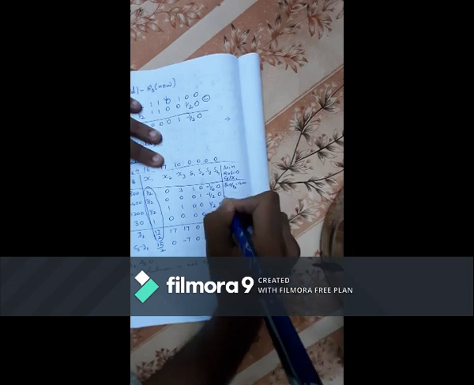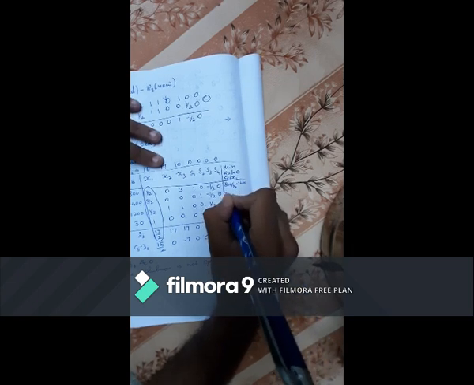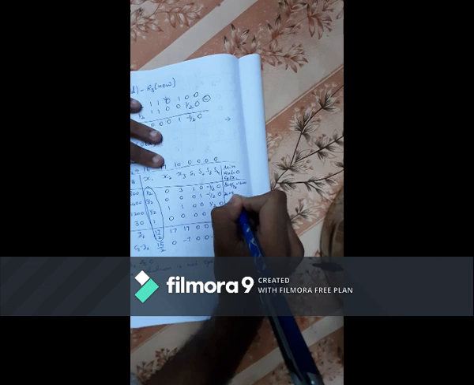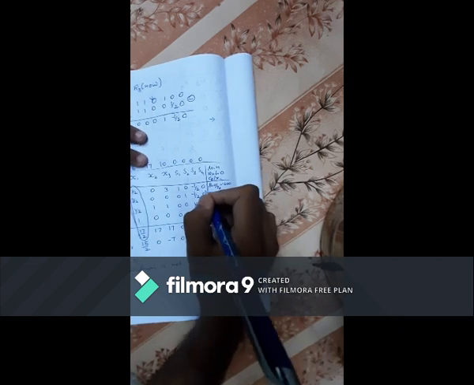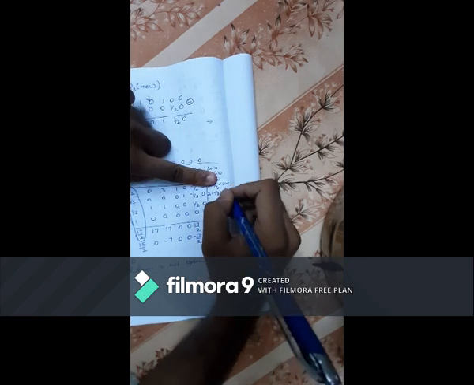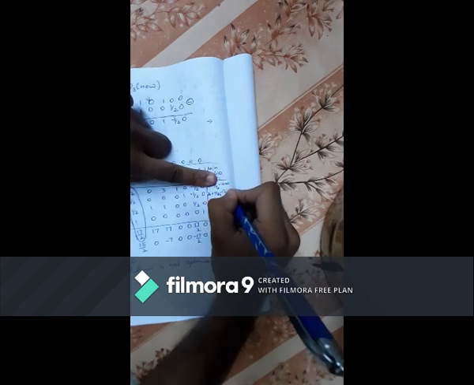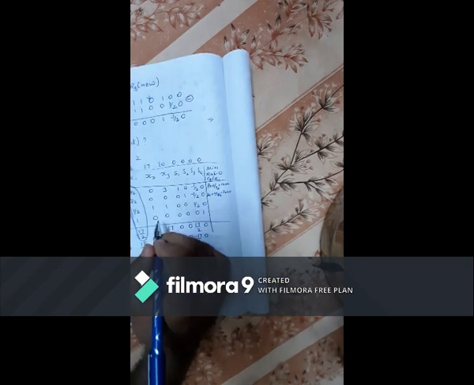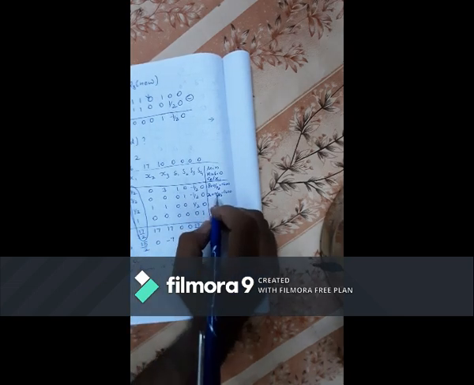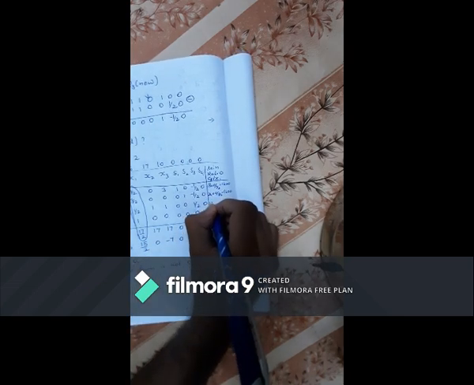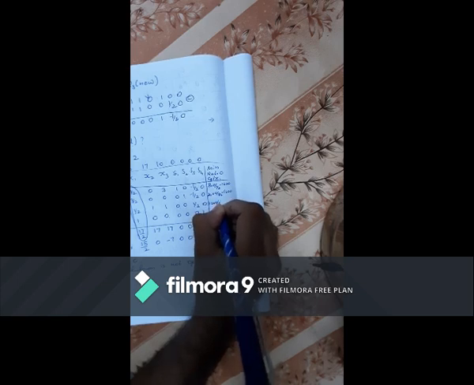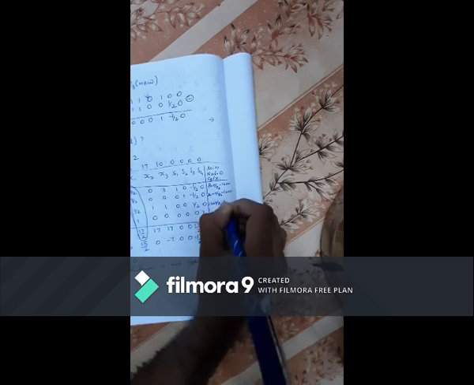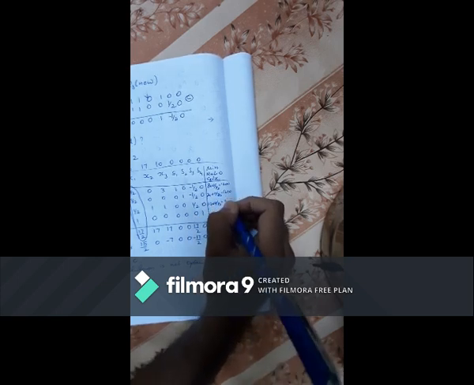Next is 2400 divided by 3 by 2, which is equal to 1600. Next is 1200 divided by 1 by 2, which is equal to 2400.